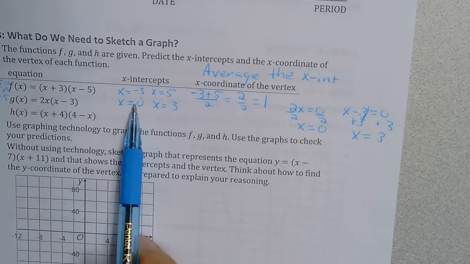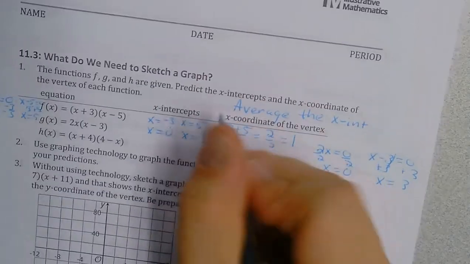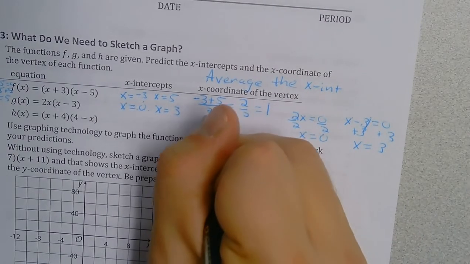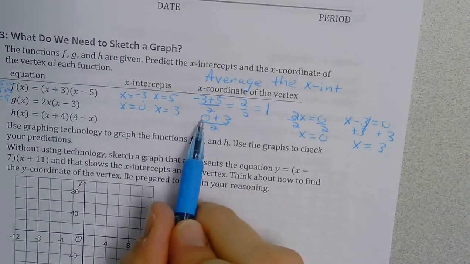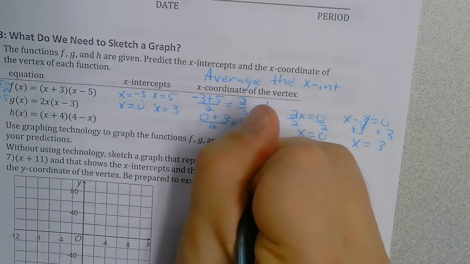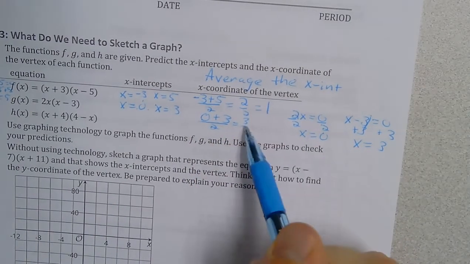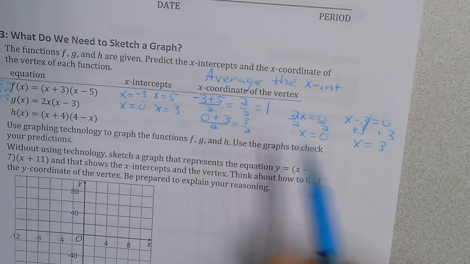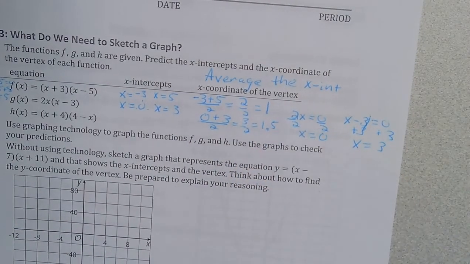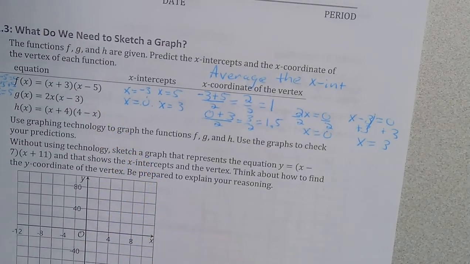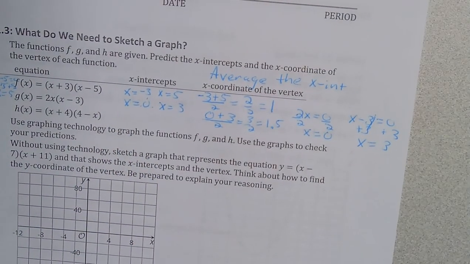Now to find the x-coordinate of the vertex, we find the average. So we do 0 plus 3 over 2. 0 plus 3 is 3, and then over 2. We could leave that as an improper fraction and say x is 3 over 2, or if you're a decimal person, that's 1.5. So now I'm going to leave you to finish out the rest and the assignment on the back.